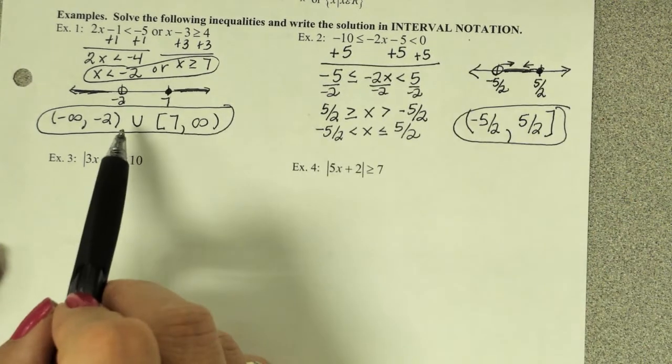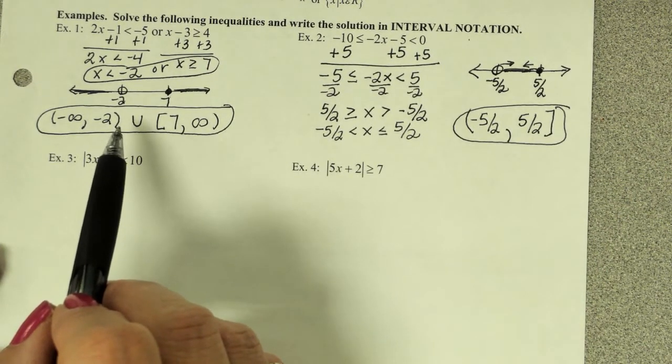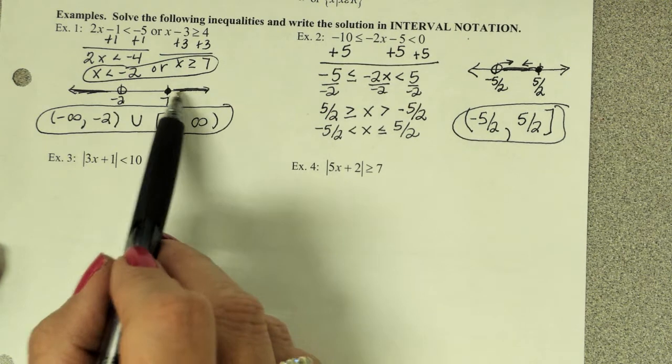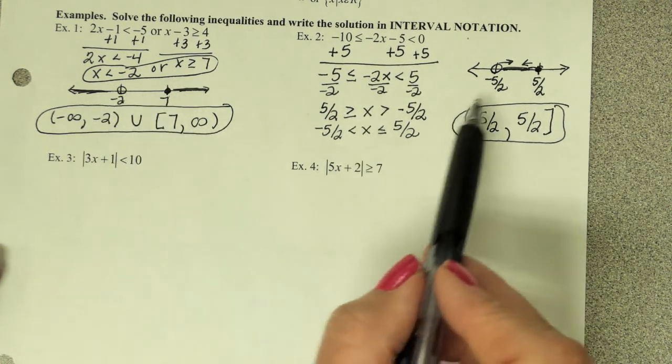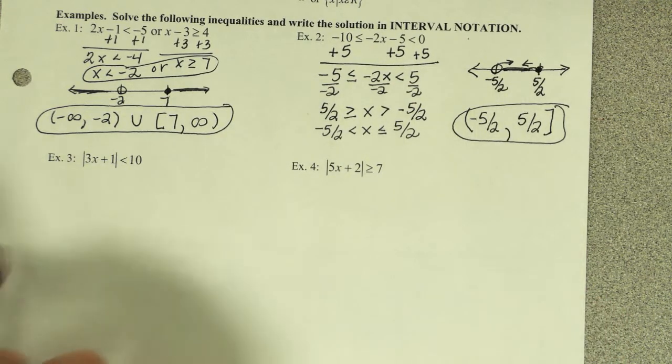So look at the difference. You don't need to know these names I'm going to say, but this is called a disjunction because it's not all in the same region. This is called a conjunction when we're in between there like that.